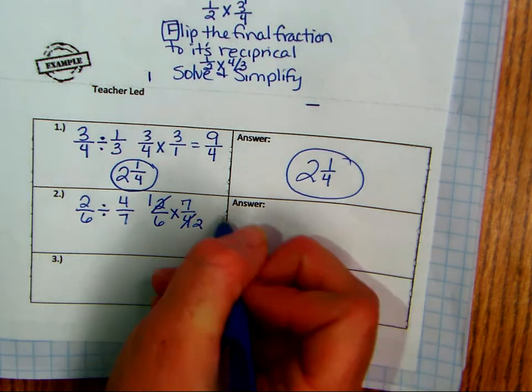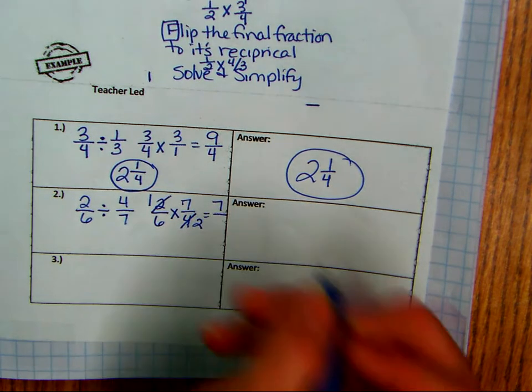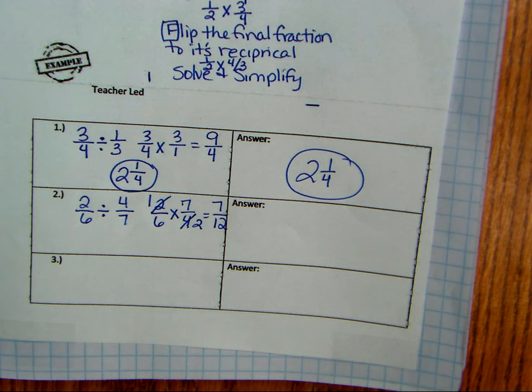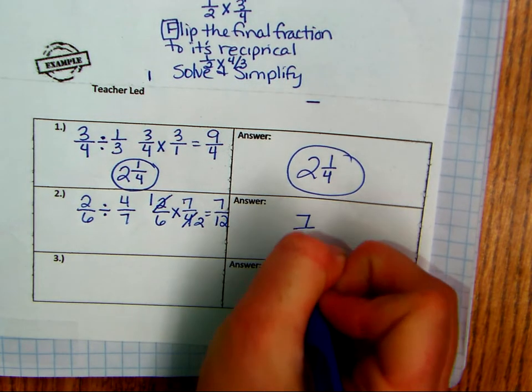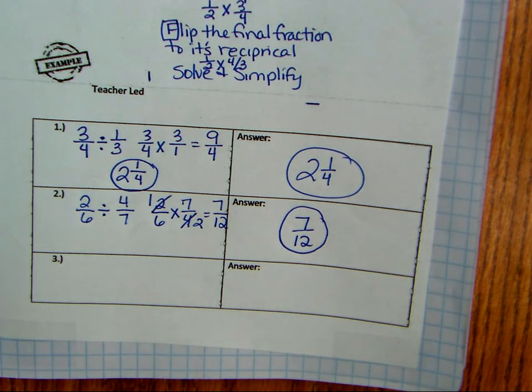So now I'm going to multiply straight across. What is 1 times 7? 7. 6 times 2? 12. So I end up with 7/12. 7 is a prime number and it cannot go into 12. So I'm now left with that fraction. I can't simplify it anymore. So I write my answer, and now I move on to the next one.